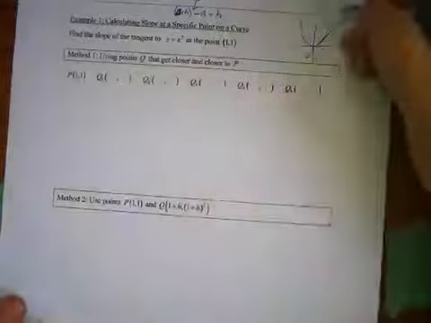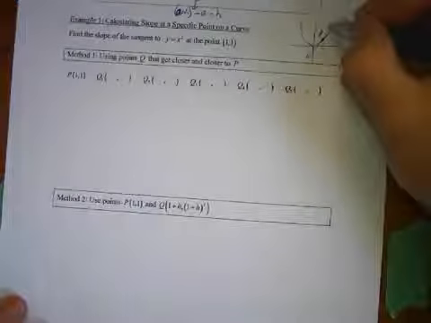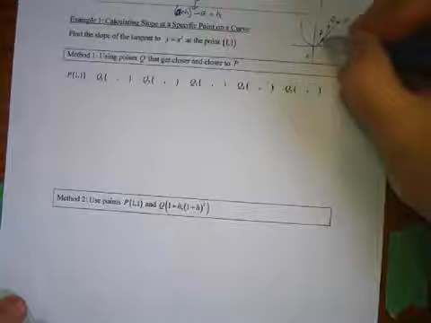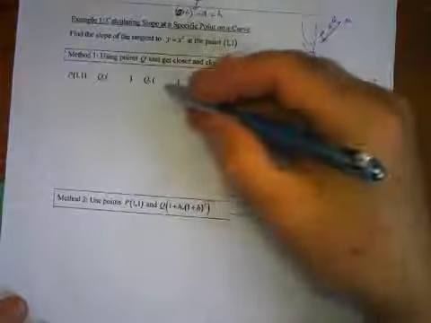So the point we want to do this at is (1, 1), and I'll call that P. I'll have another point Q to the right of P, and as Q gets closer and closer to P, I'm going to come up with some values of Q and do our calculation of the slope from there.